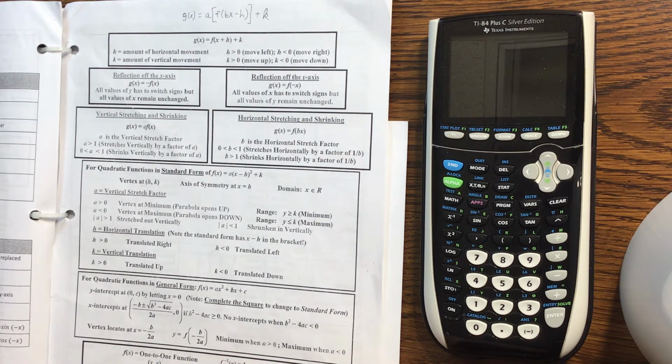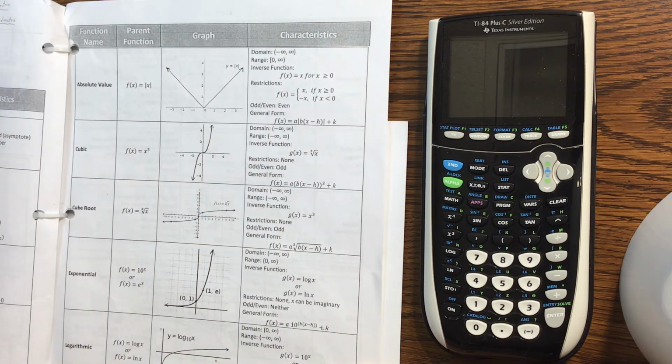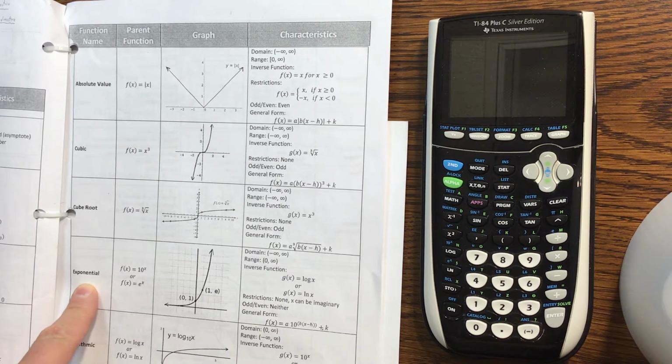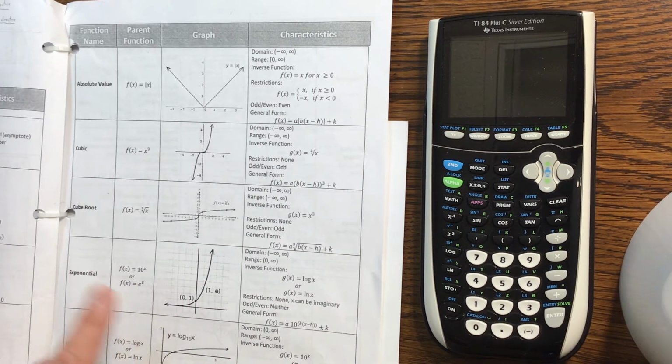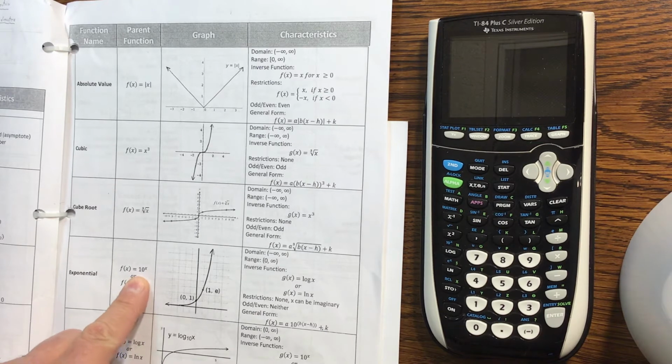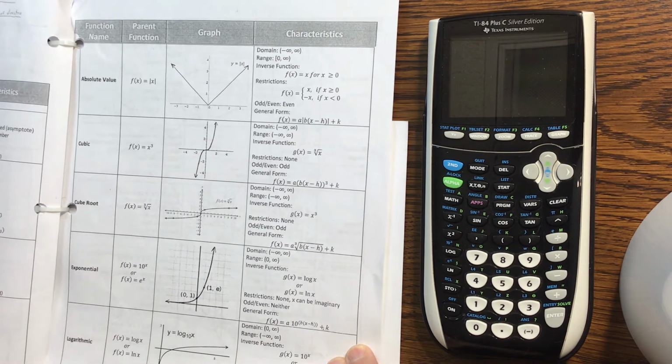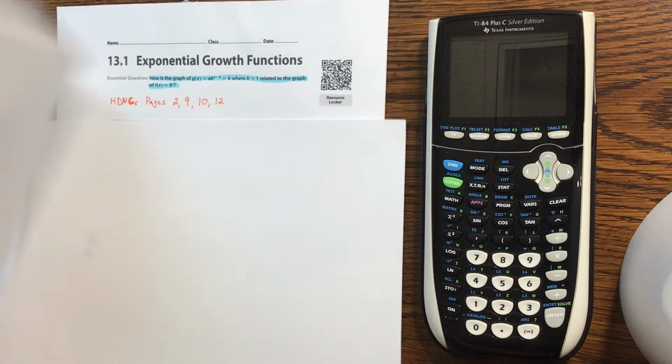All right, now if I go to page 12, down below here, this is what the parent function of an exponential growth function looks like with a base of 10. That's what this one looks like. We'll worry about a base e at another section. So this has to deal with a base 10, and you're going to see that it has this form. And this point right here is your reference point. It'll make sense when we do it again. Okay. All right, let's put it away.